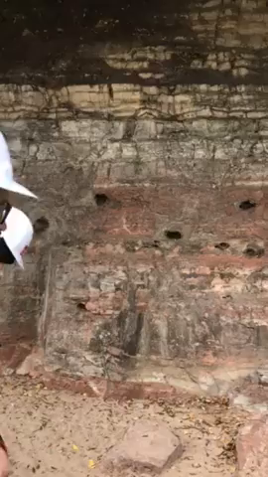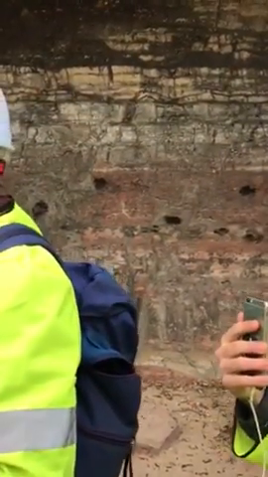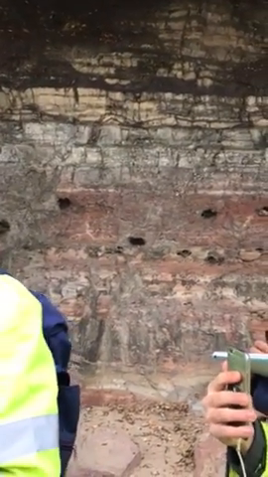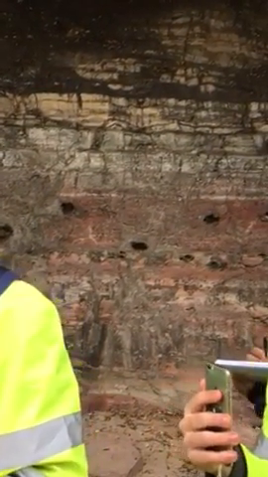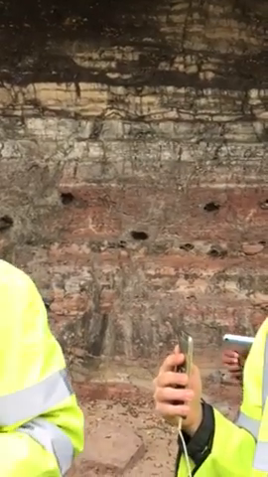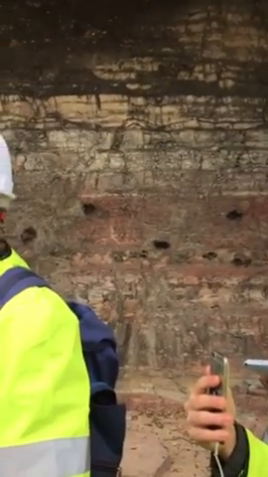The material here, I told you it's the Trias. They use the term marl, M-A-R-L. Now that isn't a strictly geological term, to be honest, but it's very commonly used nevertheless, so it's worth knowing it.